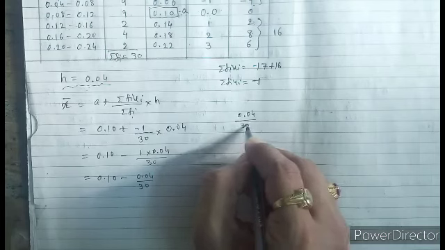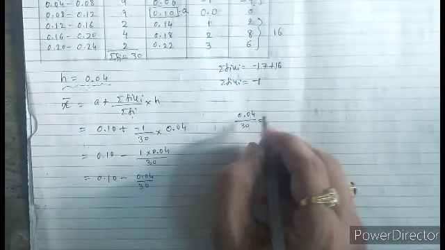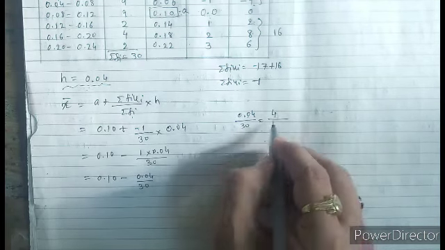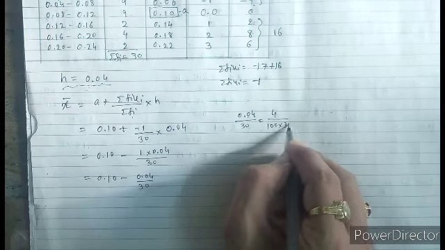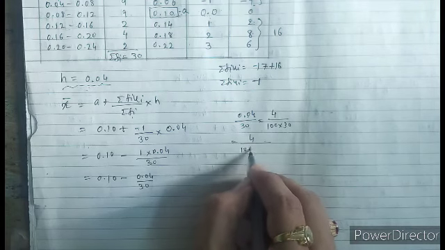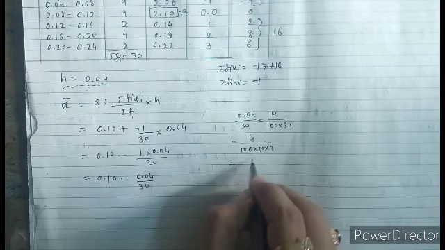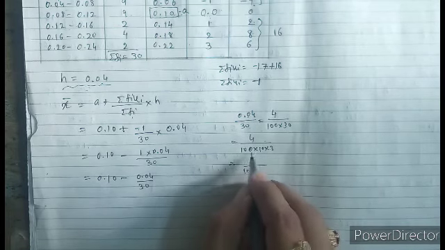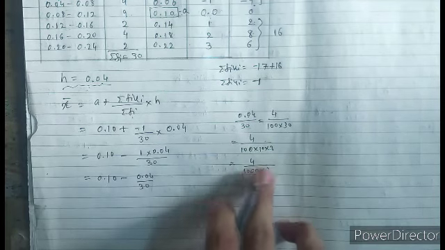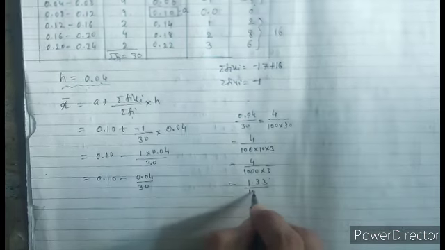0.04 divided by 30. If we want to remove this decimal point, we will get 4 upon 100 multiplied by 30, since there are 2 digits after the decimal point. Further, to make it easier, 30 can be written as 10 into 3. So we will get 4 upon 100 into 10, which is 1000, multiplied by 3. Now you have to divide 4 by 3. 4 divided by 3, you will get 1.33 divided by 1000.